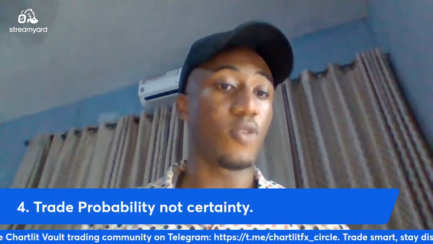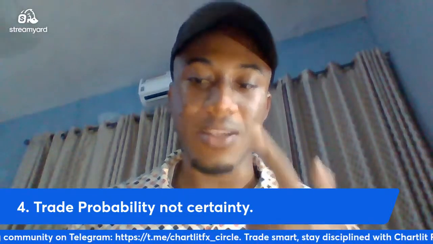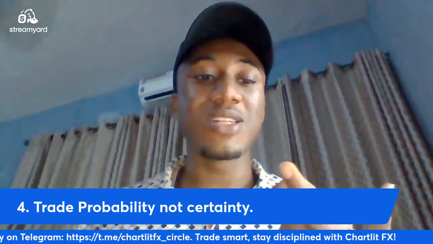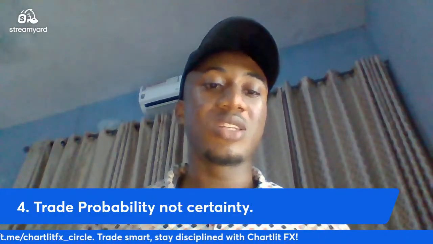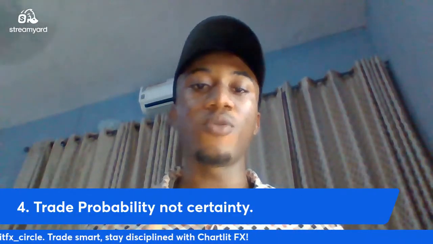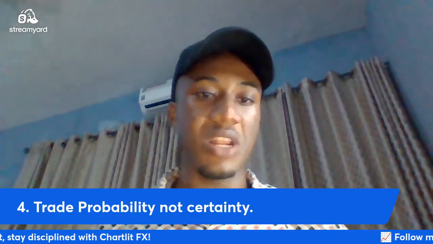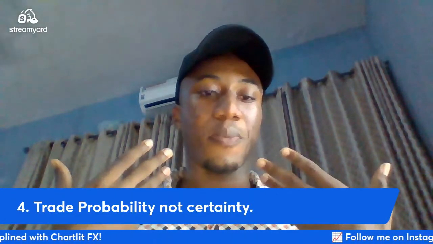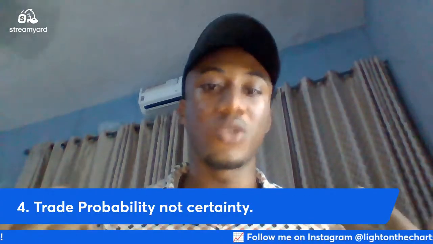And then number four is trade probability, not certainty. Now, people have this mindset where they forget trading is a system filled with variance. They feel every trade is supposed to be a win, and if they're not winning every trade, they feel like they are bad traders. No, professional traders do take losses. I do take losses.